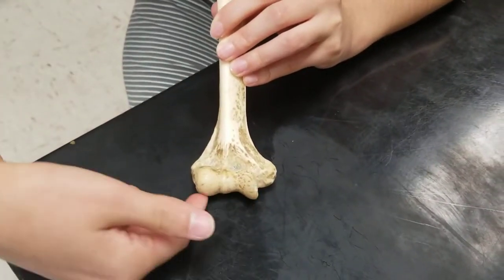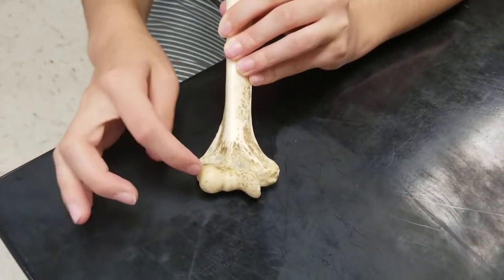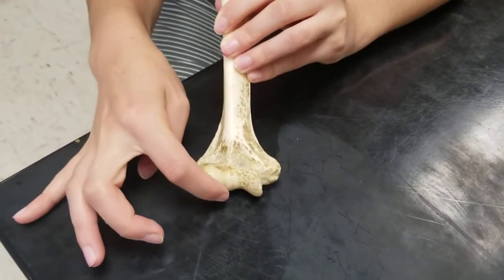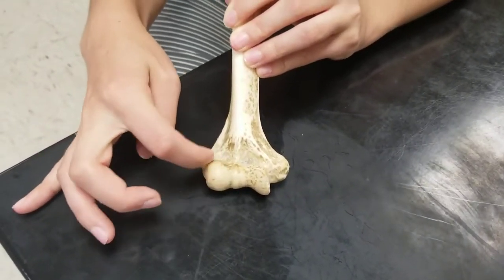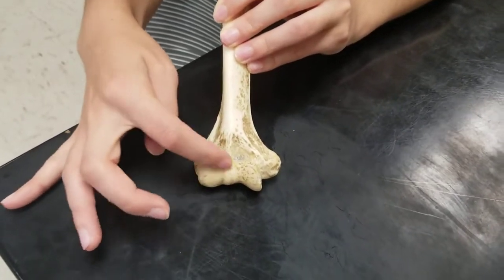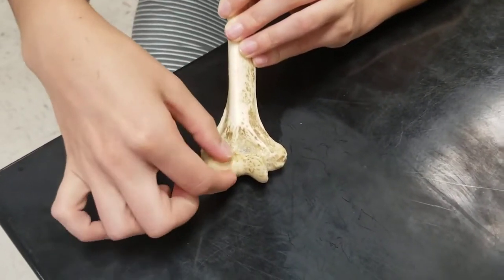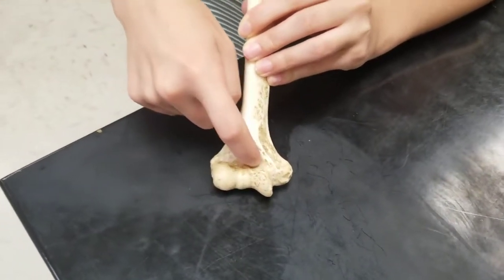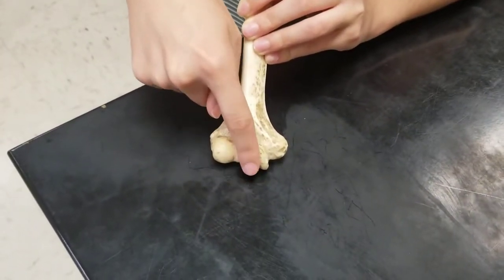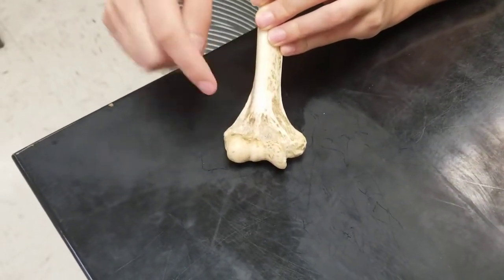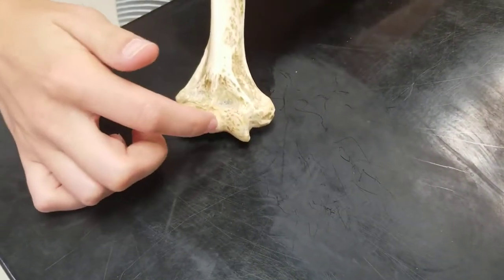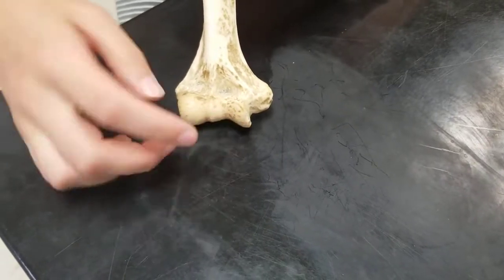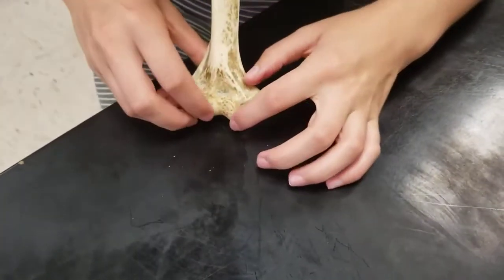Now, all the way down here, we have kind of like this little ball right here on the lateral side. That is your capitulum. And then moving more medial on the bone and directly under the coronoid fossa, you have what's called the trochlea, okay? So the trochlea kind of makes like a little V. It comes together like that.